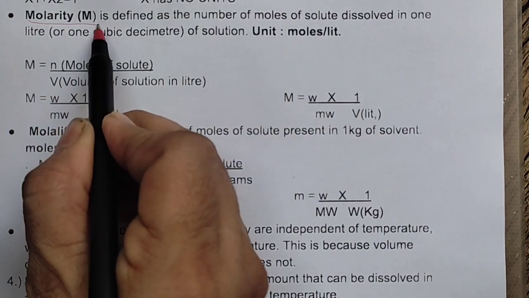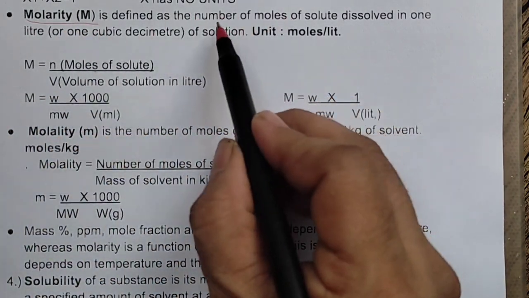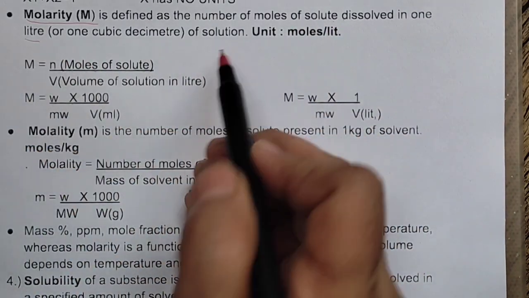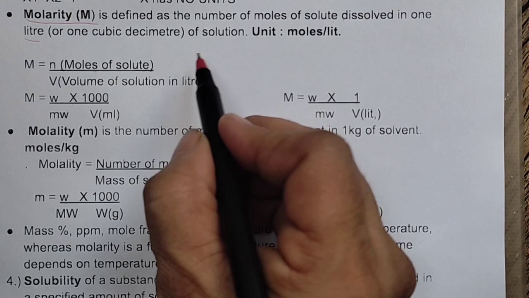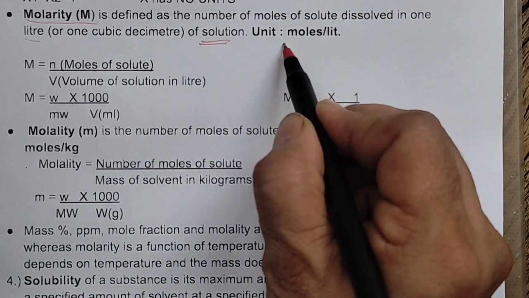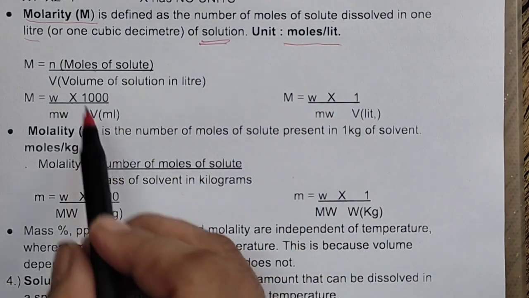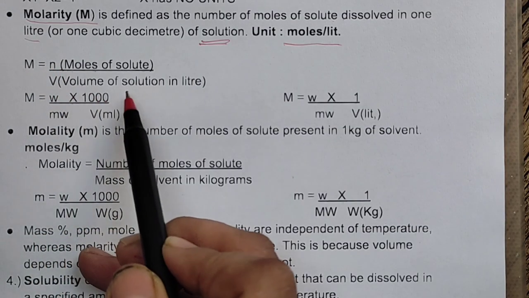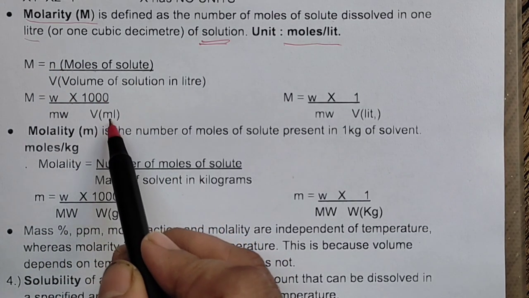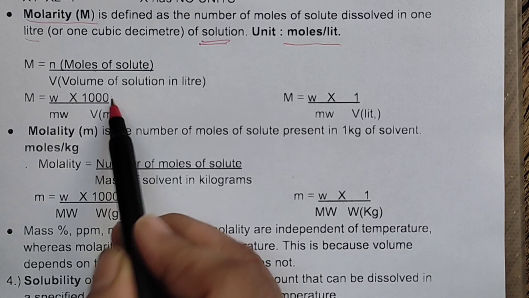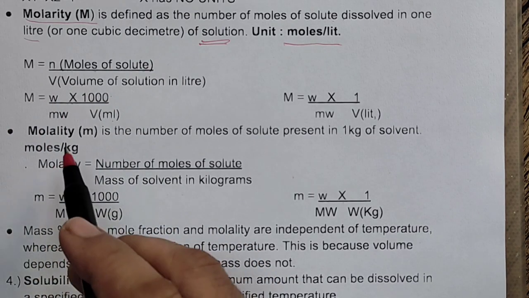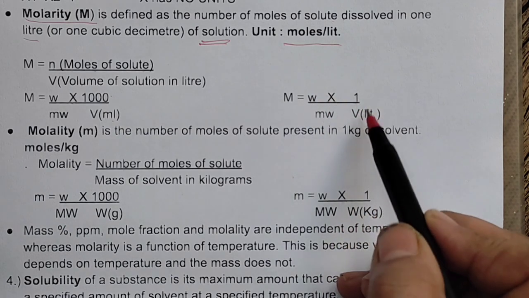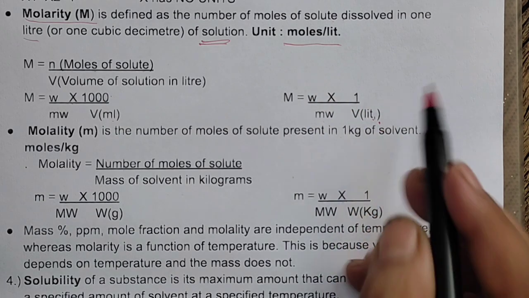Molarity. Capital M is the symbol for it. It's defined as number of moles of the solute dissolved in 1 liter of the solution. Here you talk about solution, and the units for this is moles per liter. We can write the formula as molarity is number of moles by volume in liter. Listen children, if the volume is given in ml, you have to divide by 1000 so as to convert into liters. In case it's given in liter directly, you will just write weight by molecular weight into 1 by volume in liters. This is about molarity.